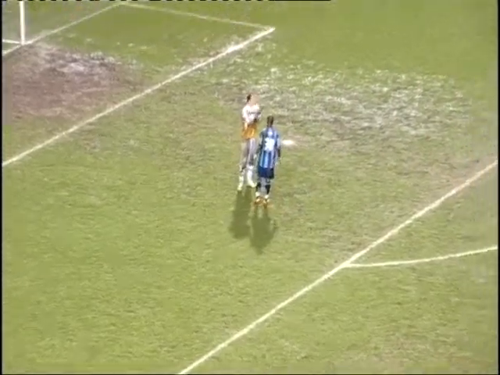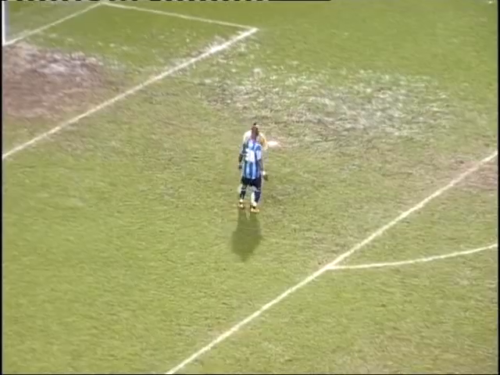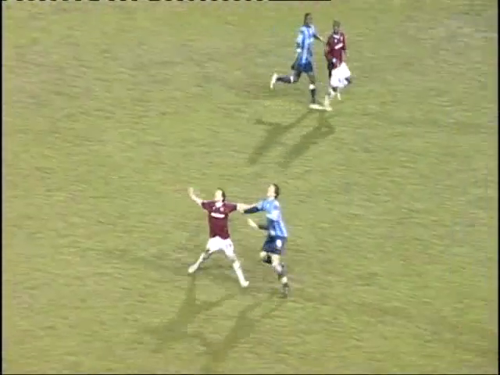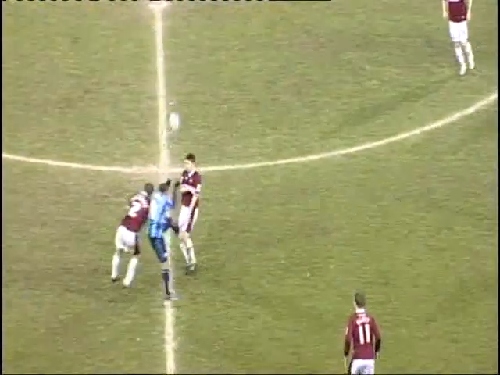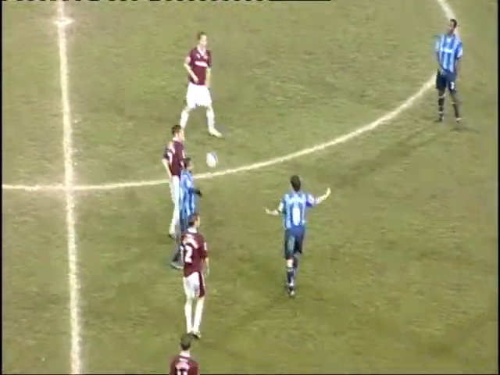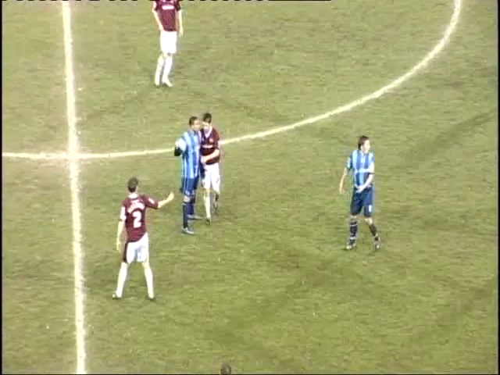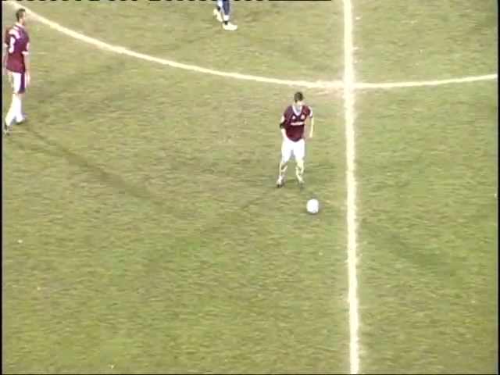Going to be a nervy little spell, isn't it? It is with Király's punches. It was a strange one, wasn't it? No, he got there, but it just wasn't out of his area. No, he couldn't. He was crowded out. And Burnley have got a free kick here. Holland on Alexander. Free kick for the Clarets.